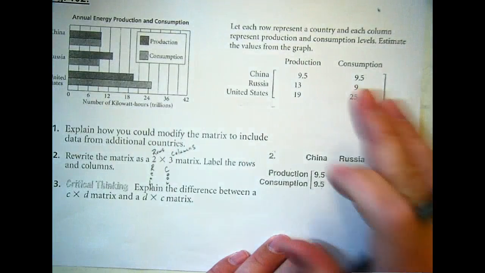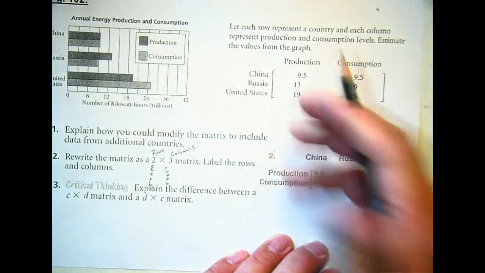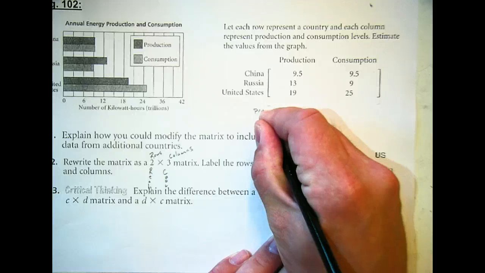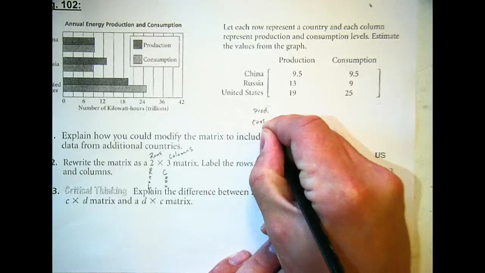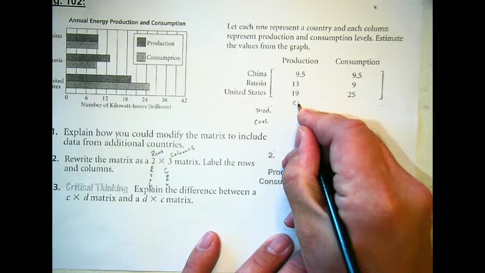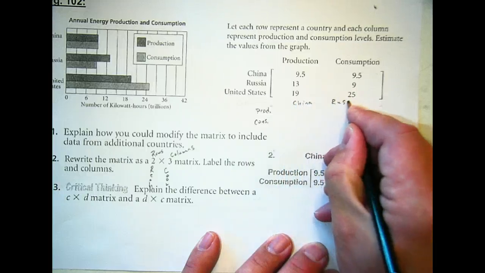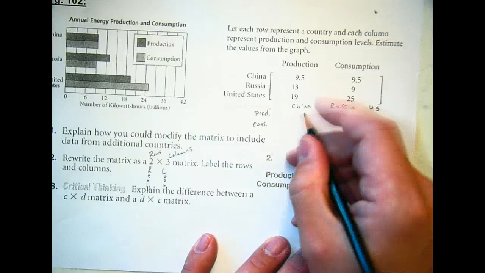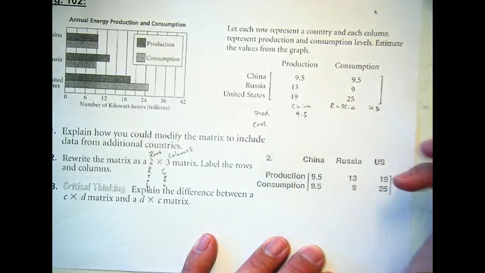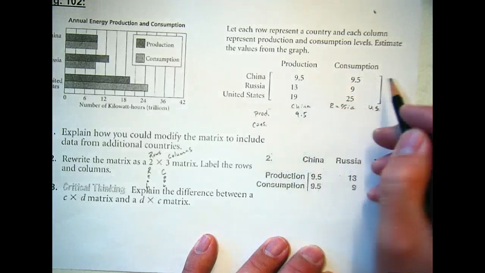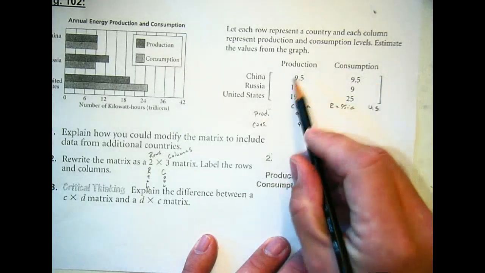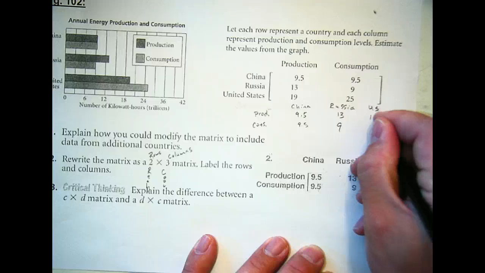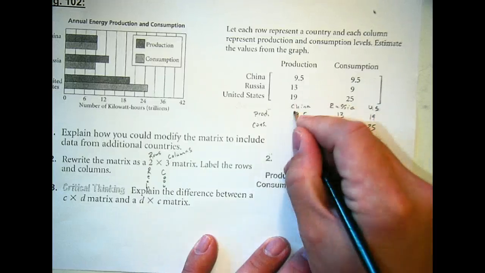So if I wanted to rearrange this, I'd put the countries up above and production and consumption on the side. So production, consumption, and then we'd have China, Russia, and U.S. Production for China is 9.5. Consumption for China, 9.5. Russia, production is 13, and consumption is 9. And then United States, we got 19 and 25. Okay?